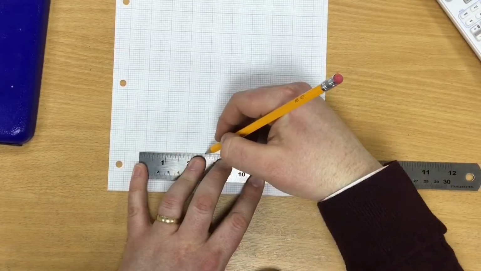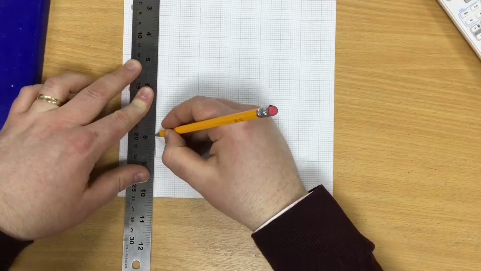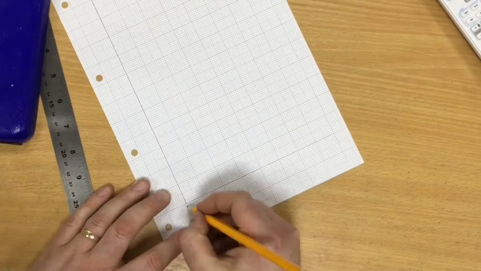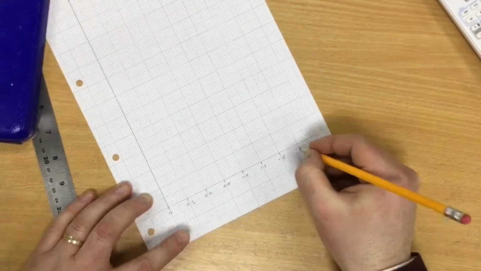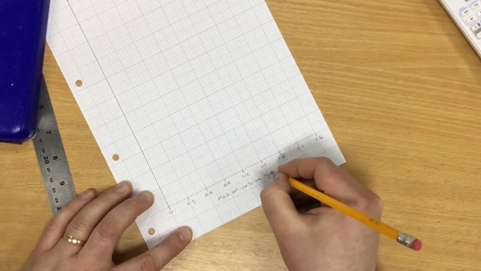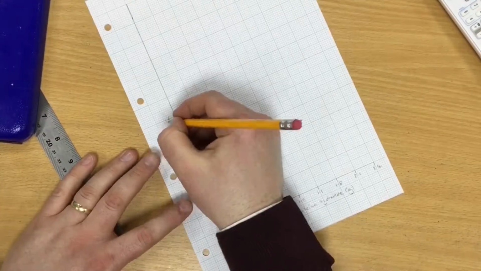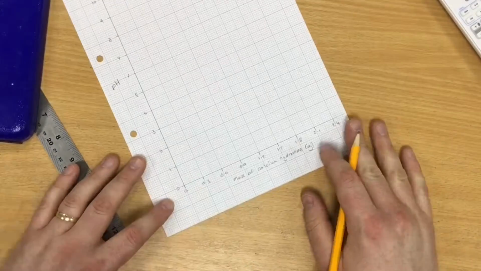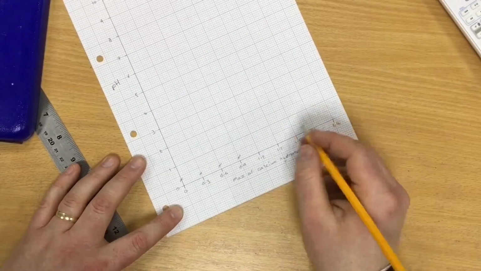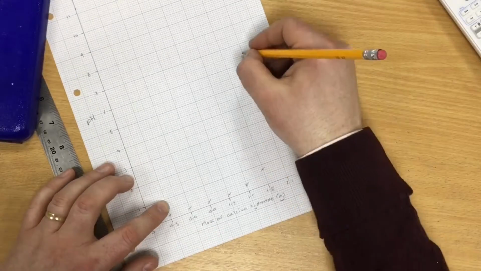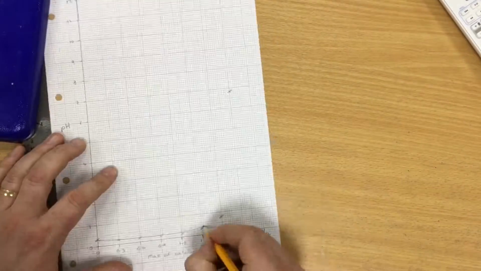We can draw a graph of our results to illustrate how pH changes with the addition of calcium hydroxide. When plotting a graph, we must remember to use a pencil and a ruler. The first thing we need to do is to create an axis with regular intervals. On the x-axis we have the mass of calcium hydroxide with the units of grams clearly labelled, and on the y-axis pH, again with regular intervals.